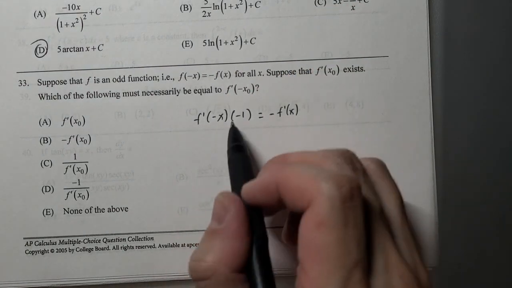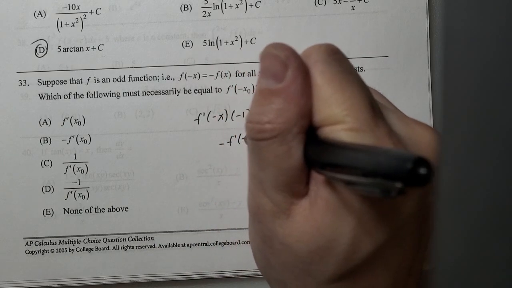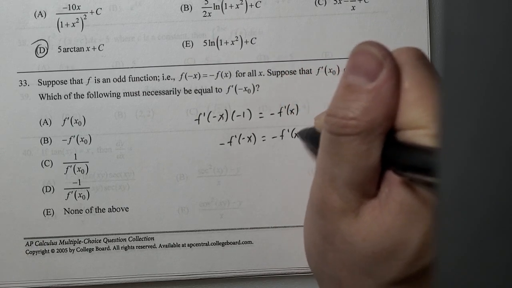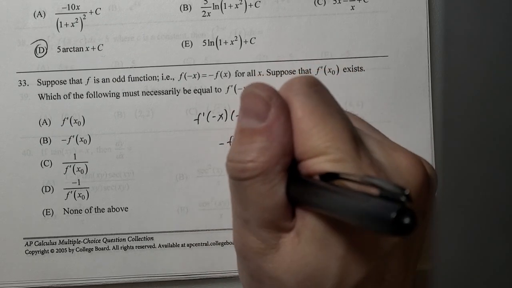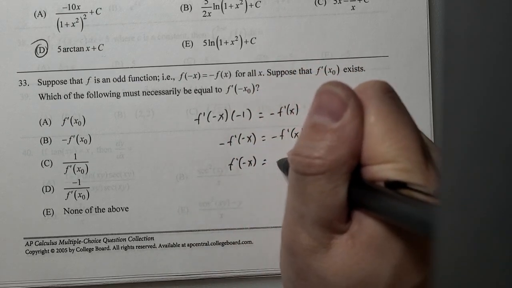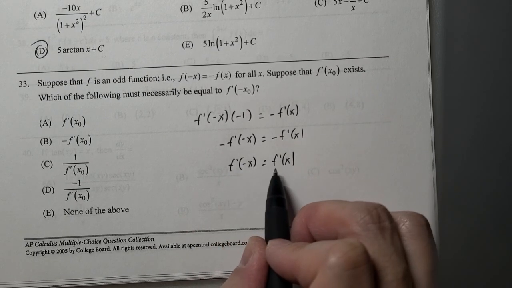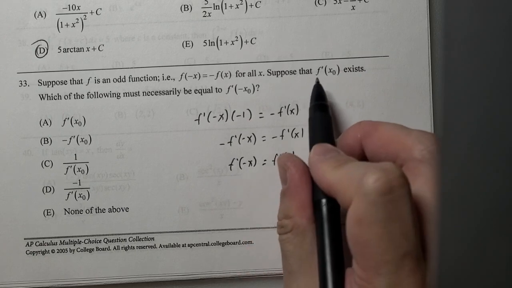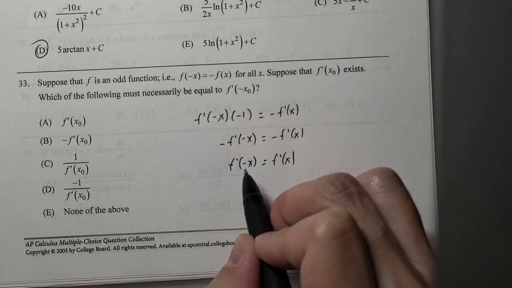Okay? So this is the same thing as negative f prime of negative x is equal to negative f prime of x. The negative and this negative, we can get rid of them because they're on both sides. Okay? So f prime of negative x is f prime of x. So if x is x0, f prime of x0 is f prime of negative x0.